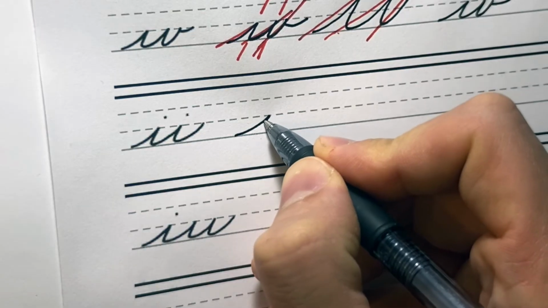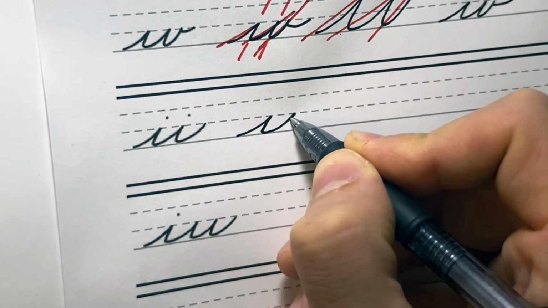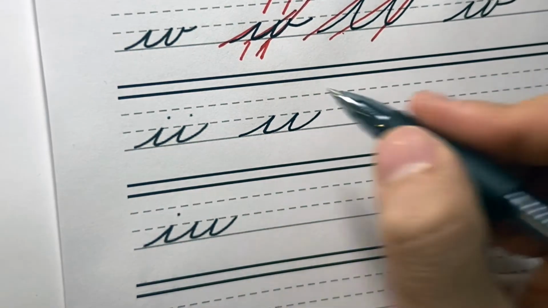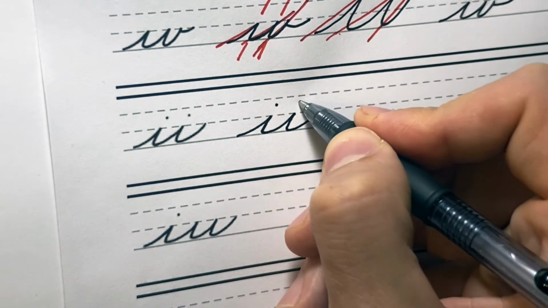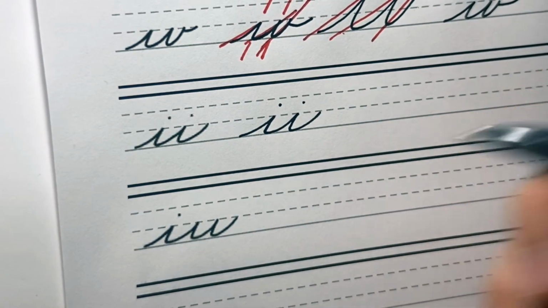All right, and we'll start with this very simple I connection, which we've kind of already done with making our U, right? Just going to come down, make another I, come down again, make an I. All right, and I'm going to add my dots right halfway between that TD line and X height. And you have 2 I's together.